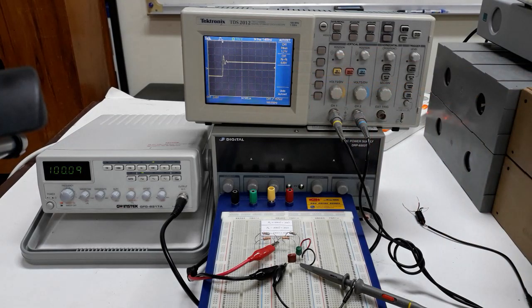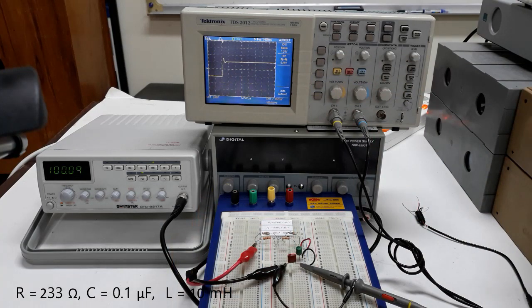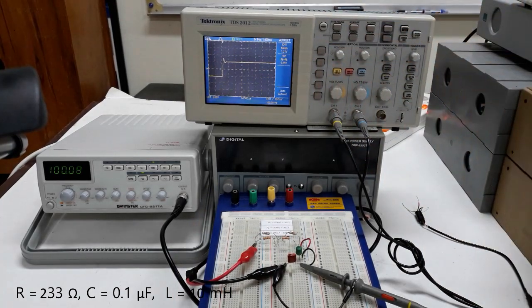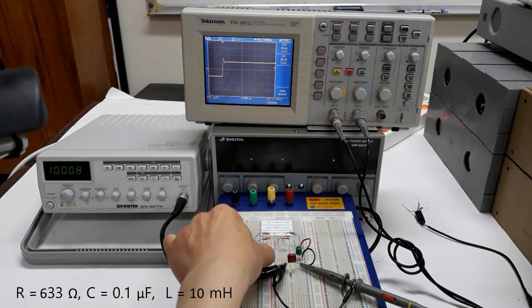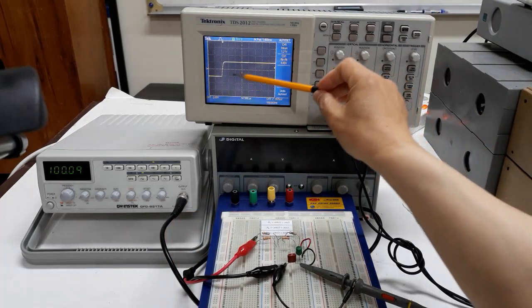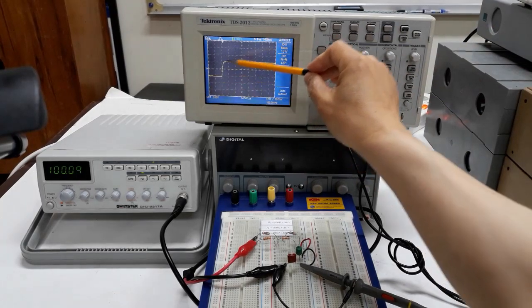And then I chose the 200 ohms. The overshooting is smaller than before. And the last, R3 equals 600 ohms, the critically damped case. Like this. This graph is almost the same as the RC circuit response of a charging capacitor.